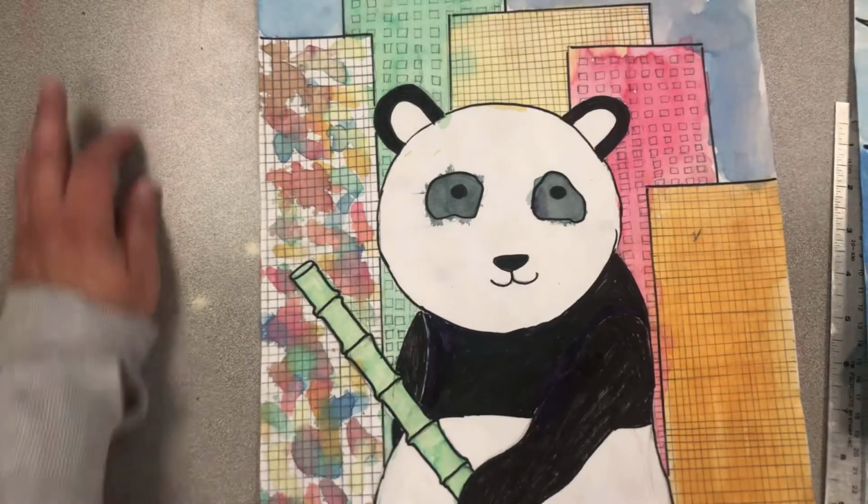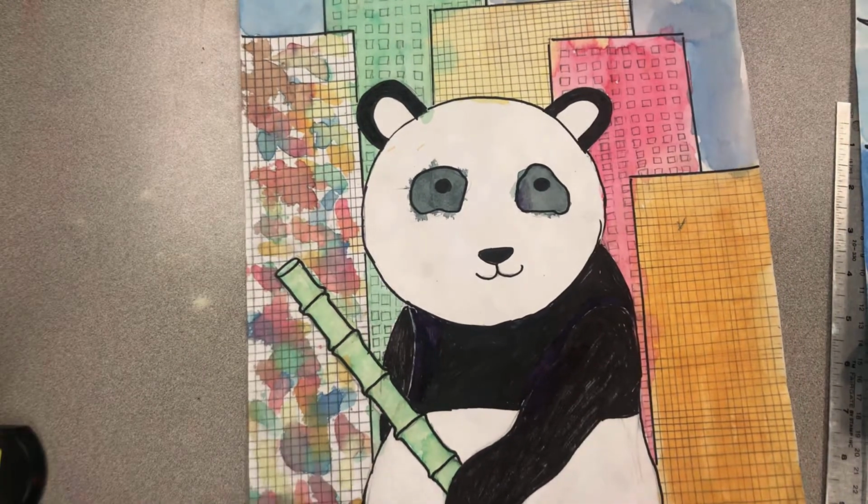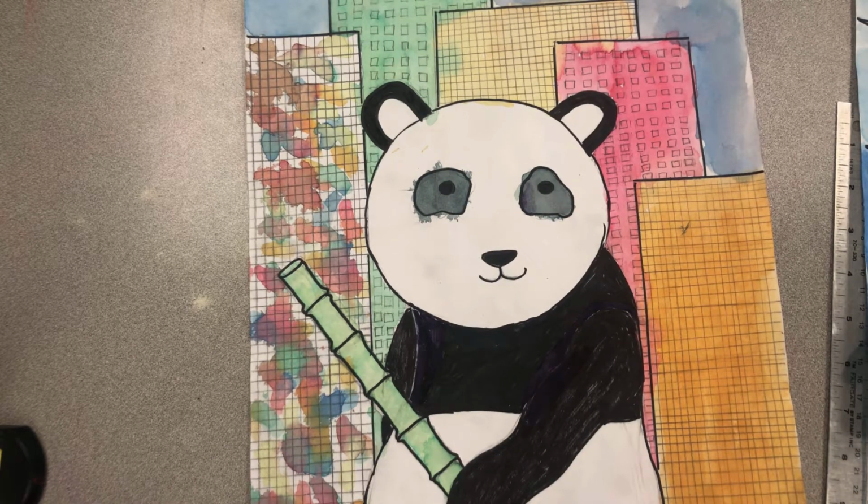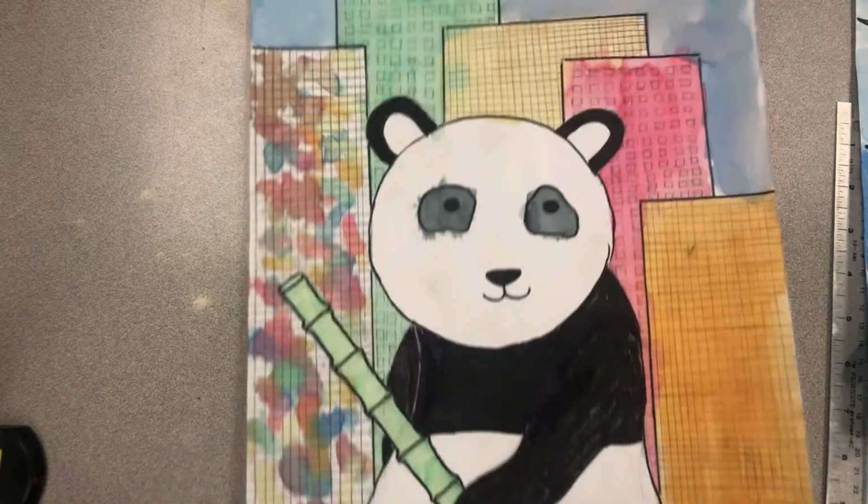So here's another one. Very similar idea. And this student drew the panda first and then added the building second, okay? So you could do one or the other, whatever personally you prefer.